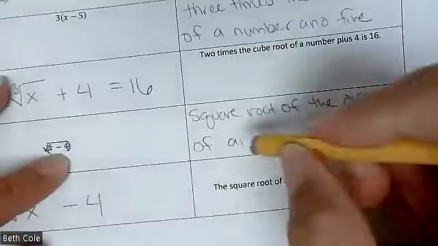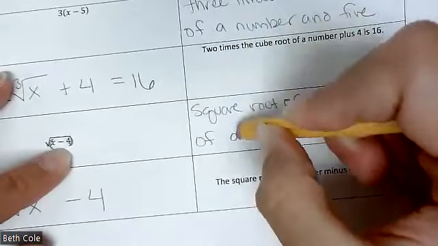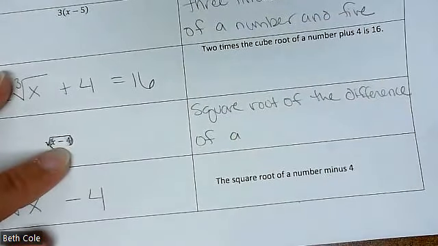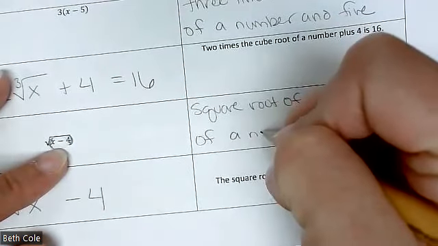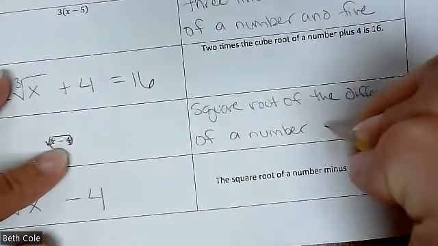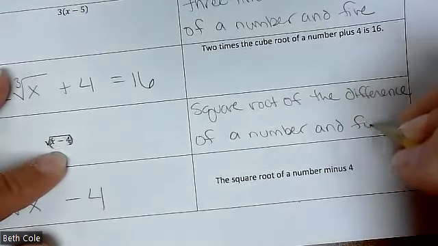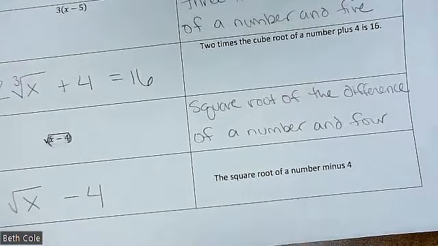A number and 4. Yeah, good. And you can say minus. You can just say a number and 4 or a number minus 4. We already said difference, so the minus is kind of in there, but I would accept it either way, obviously. Square root of a number minus 4. So here is what the problem with that is.